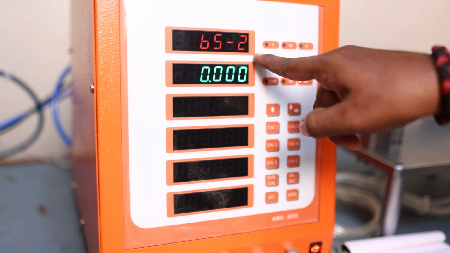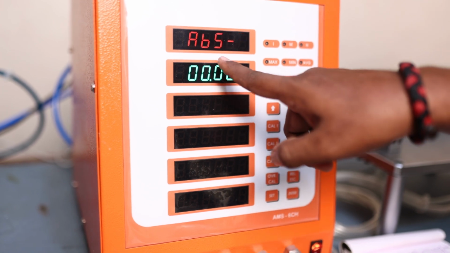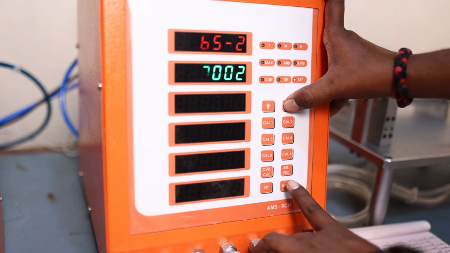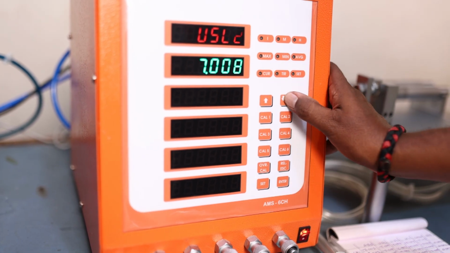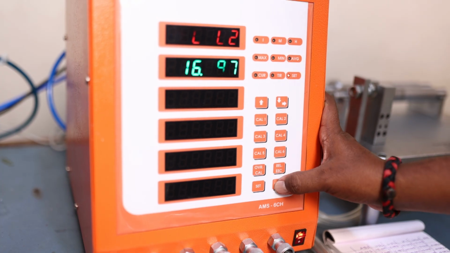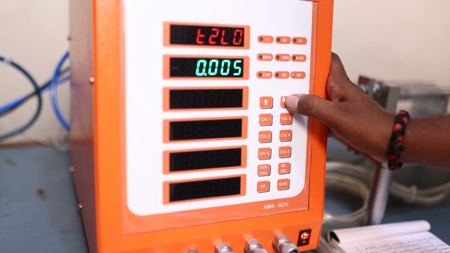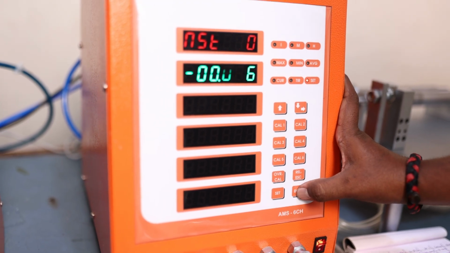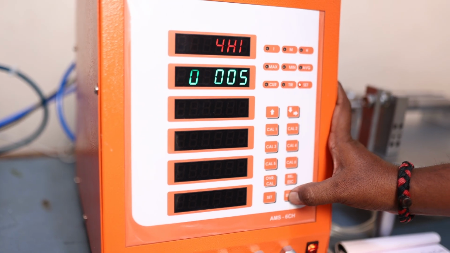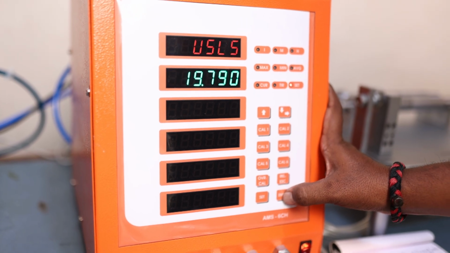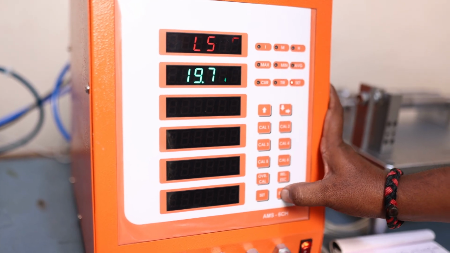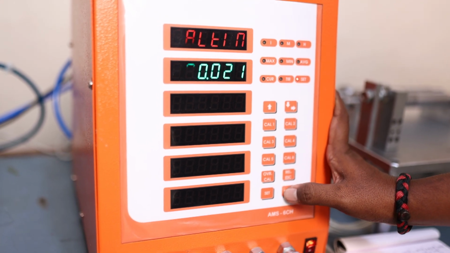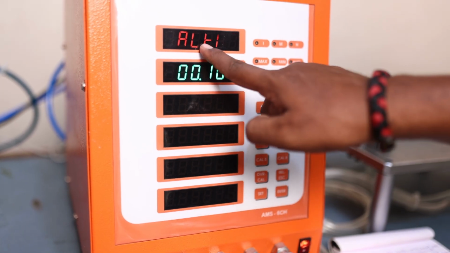Now it has come to ABS 2, so I will enter ABS 2, ABS 3, ABS 4, all the values and save them. Now I am entering the ABS 2 value, the same way as I entered ABS 1. Using the up arrow key and down arrow key we are entering all the values. Whenever you enter each value you have to press the enter key to store it. Now I have entered all the 6 channels, and this is the calibration timer.